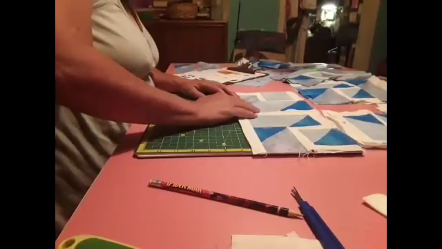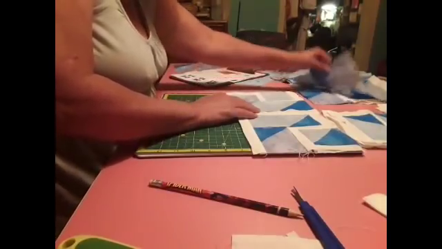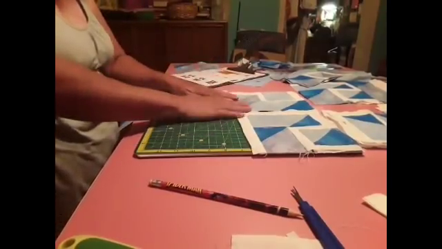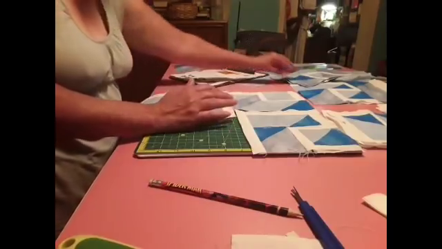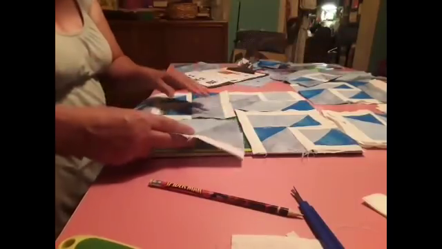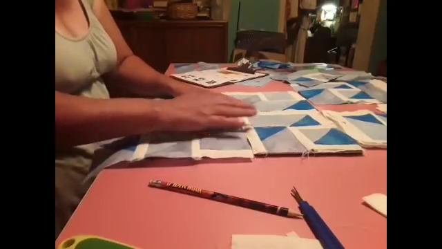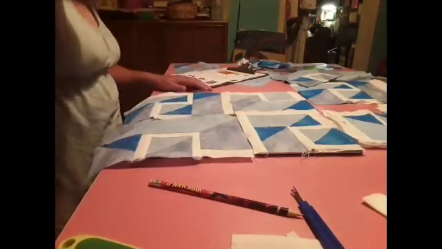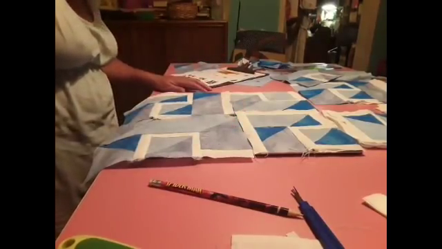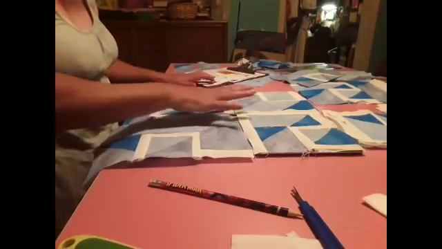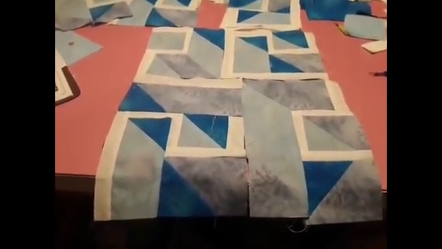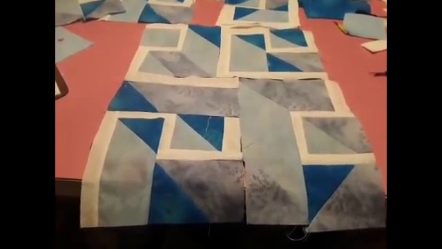Then we take this one here, which look how big that is compared to that one. Okay, we'll scoot it over. And then we take this one and sew it to here. And maybe after we get it sewed on, then it will look right. And it will. Yes, it will. This right here. Alright, so this is the way we sew this one together. I'm giving you time enough to look.